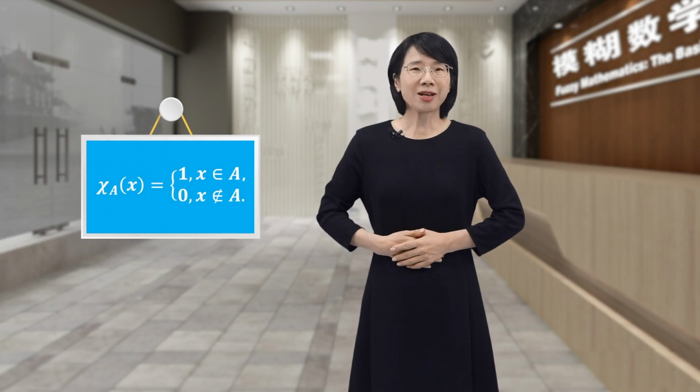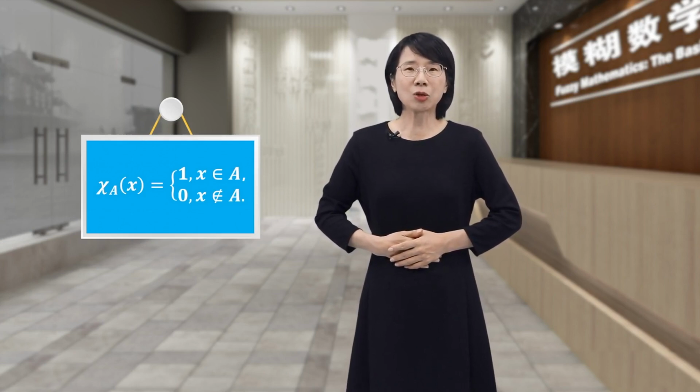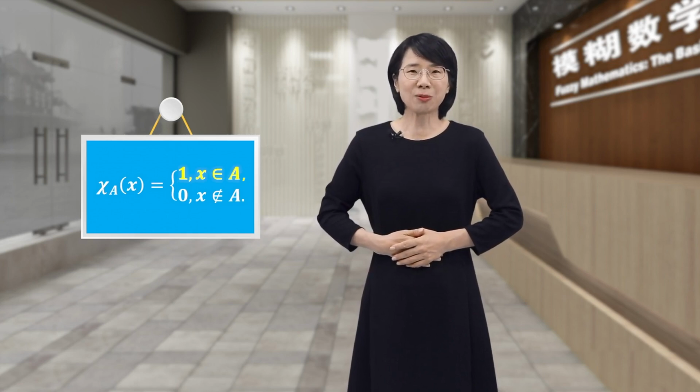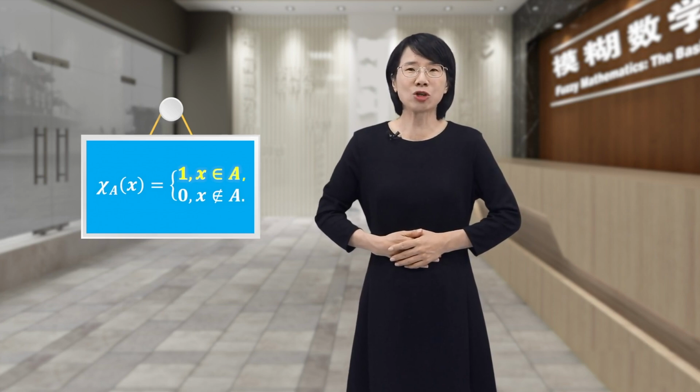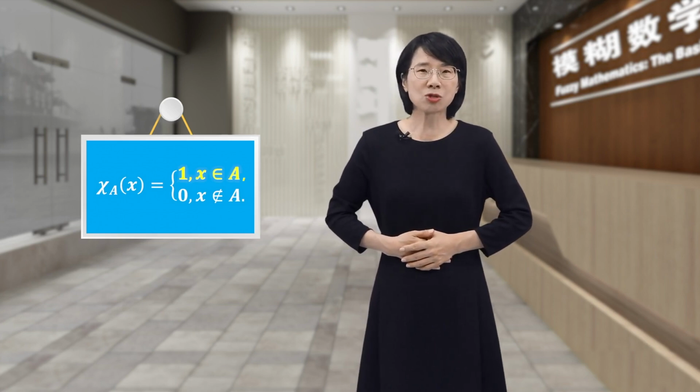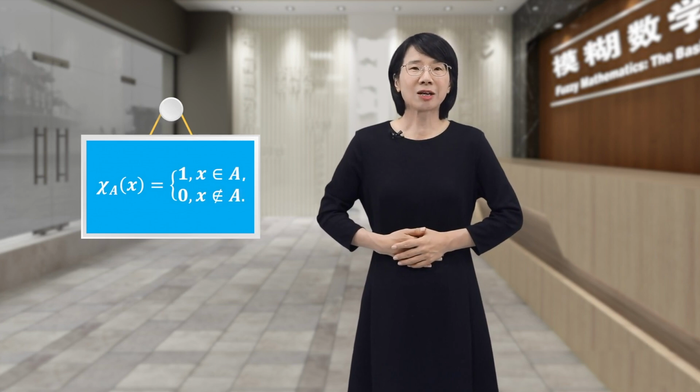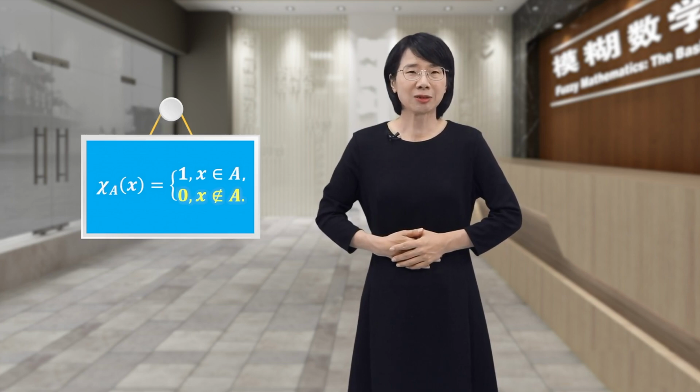For each element x in the universal set, chi sub A of x indicates the degree of membership of x in set A. If chi sub A of x is 1, it means the degree of membership of x in set A is 100%. It belongs to set A. If chi sub A of x is 0, it means the degree of membership of x in set A is 0%. It does not belong to set A.